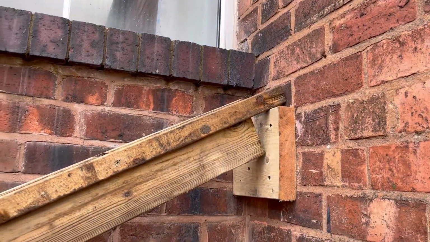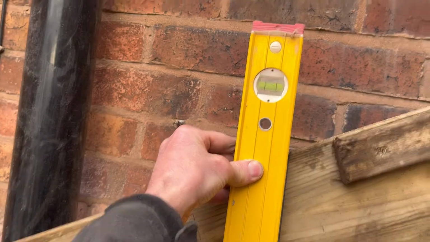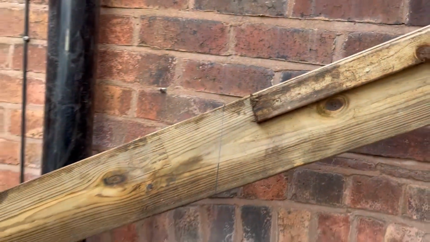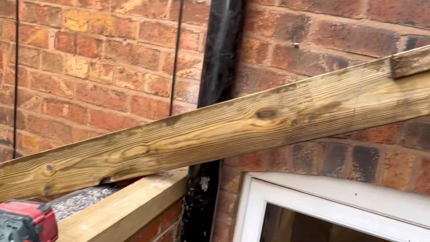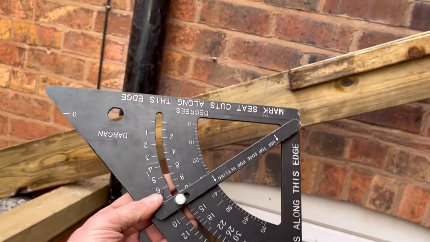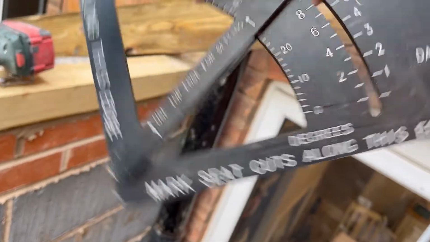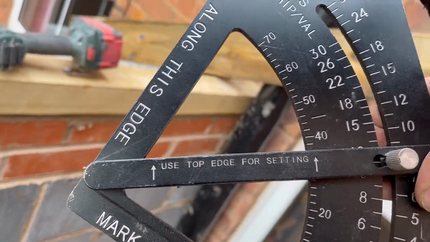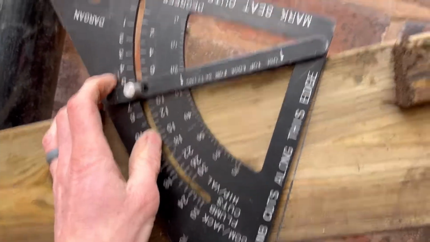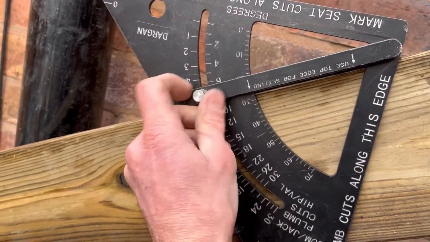So with it still sat on there, get your level, mark it down level, which I've just done on there. That's your plumb cut. And if you are doing this yourself, you might want to get a speed square, or in this instance a levered arm speed square. It's already got plumb cut and seat cut marked on it, and even tells you which way to use it. Look, use top edge for setting. So that's plumb cut. So you set that on there now. Difficult to do one-handed. I'll check it in a minute. So you set that and you tighten that up.